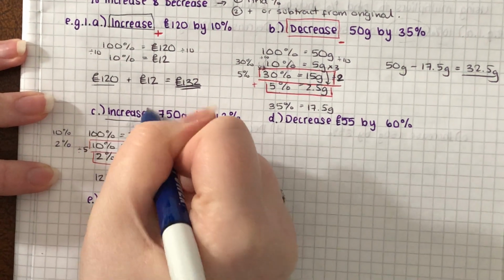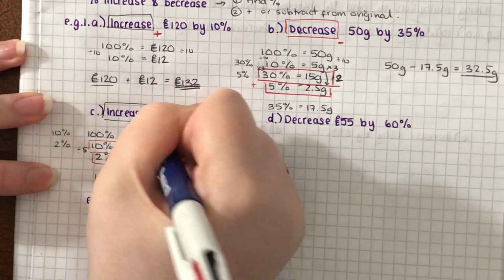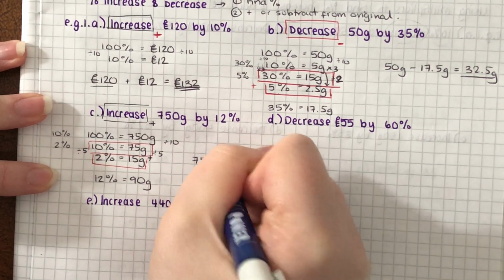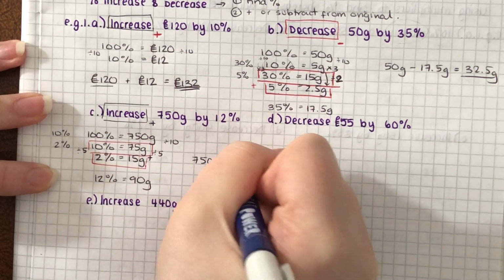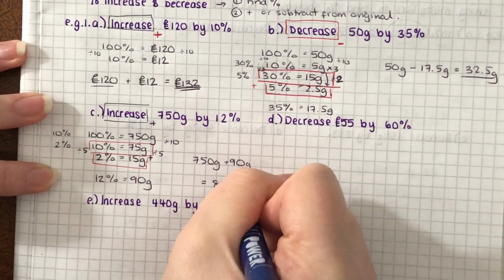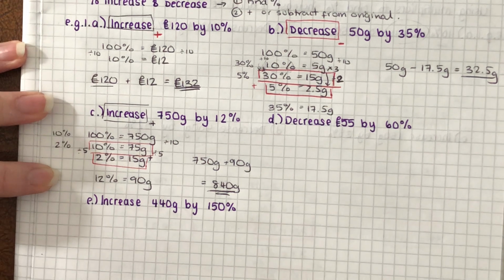Okay, looking at the wording, it says increase. That means I'm going to add it on to the original. So 750 grams plus 90 grams. And that gives us 840 grams. Okay.